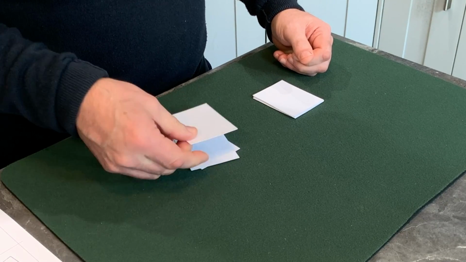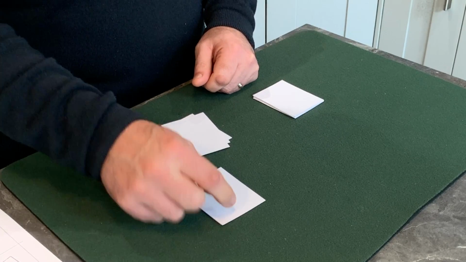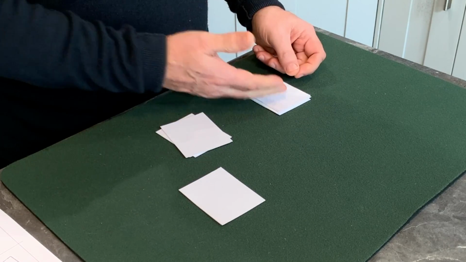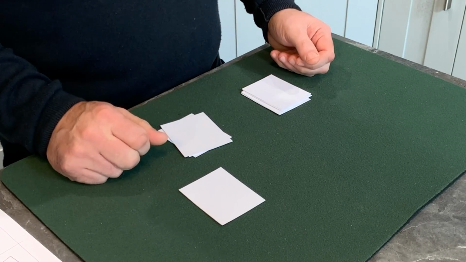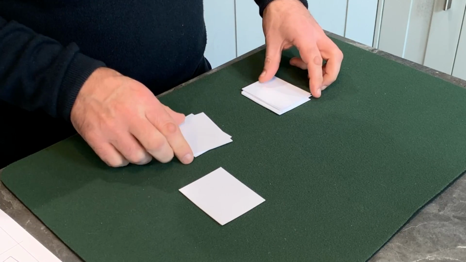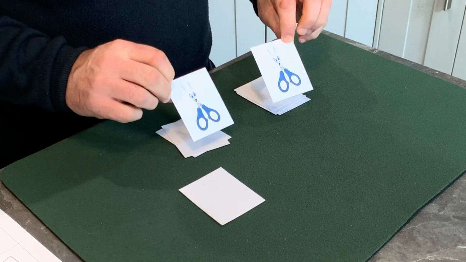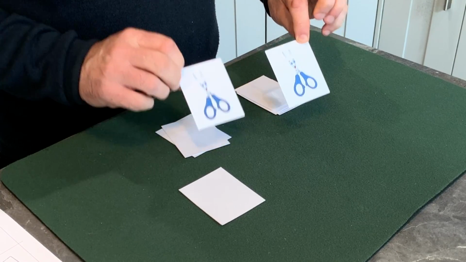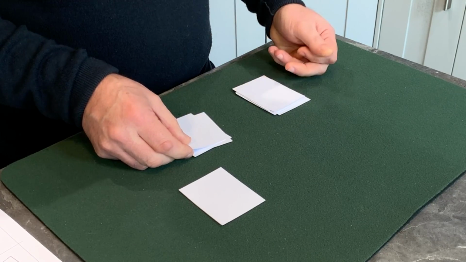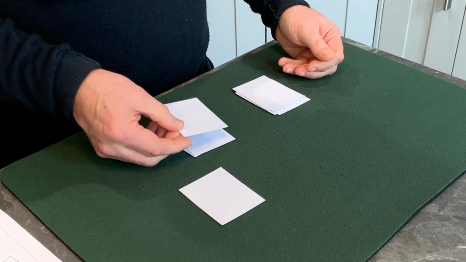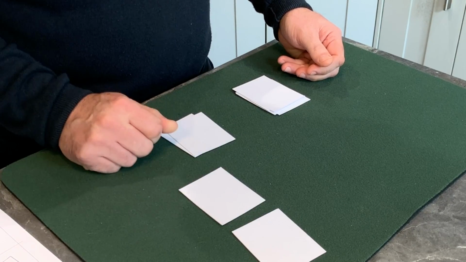So I'm going to pick the top one from this packet and put it here. Now, the spectator can pick either one of these. Why are we so confident in allowing them to pick both of these? Because the way the trick works, if I show you both of these, they're both the same pictures. Okay, so it makes no difference. He's going to lose whichever one he picks. So he picks one of these and he puts it in front of him.